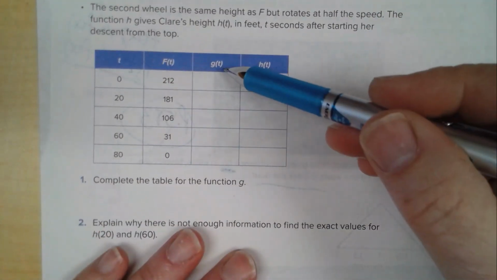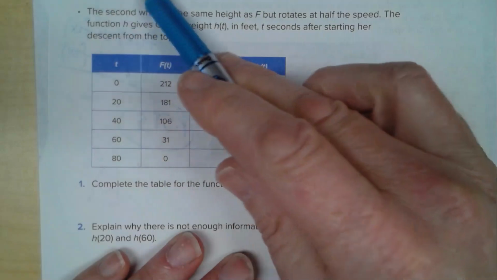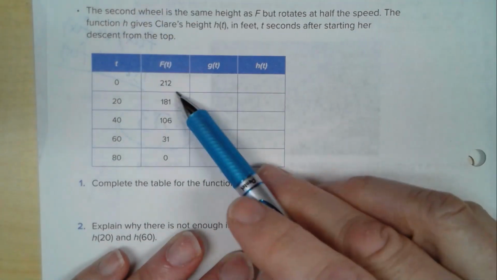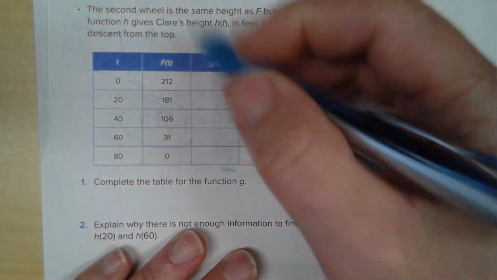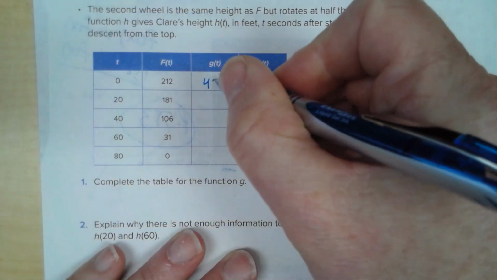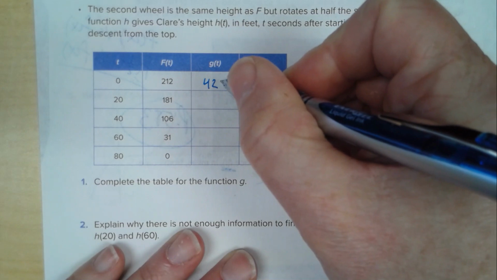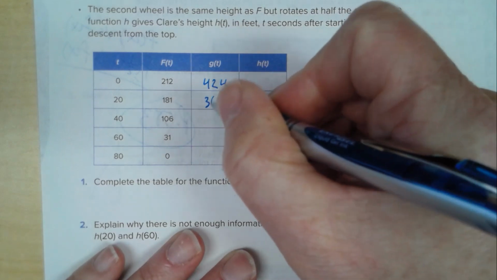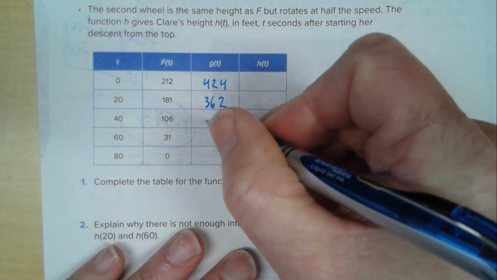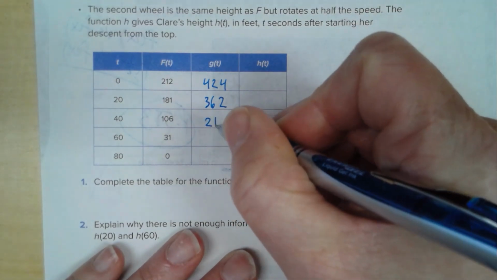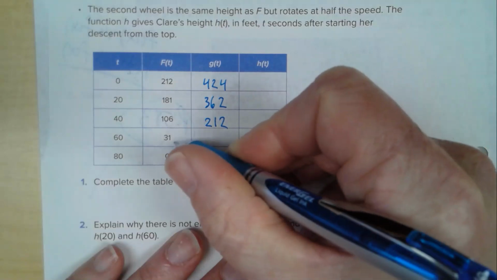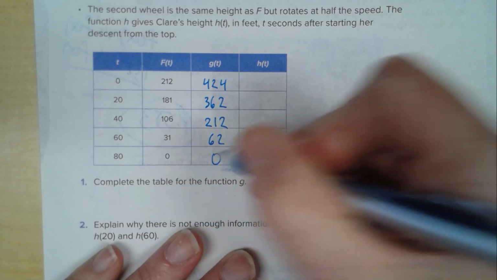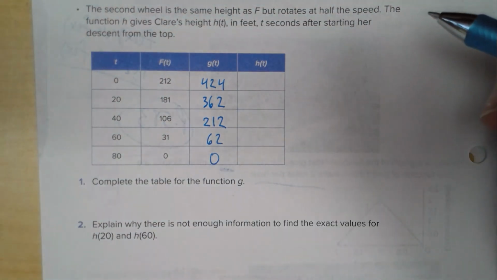Okay, so we got the g function here. What's happening? The first wheel is twice as high. So if it's twice as high, you're going to be twice as high. So this answer right here would be 424, followed by 362, followed by 212, followed by double that, 62, followed by 0. So that's just making it be twice as tall.